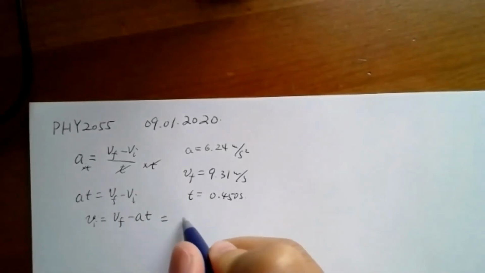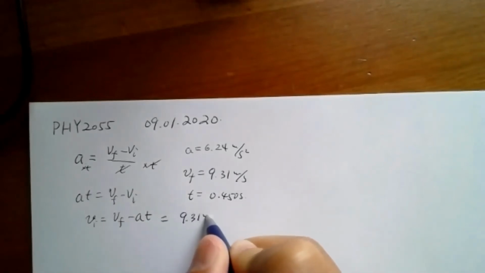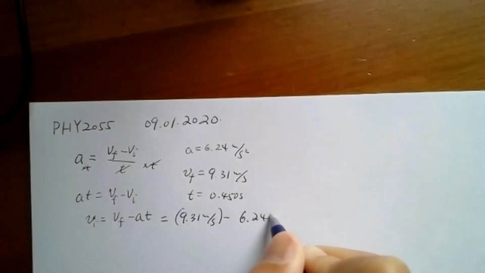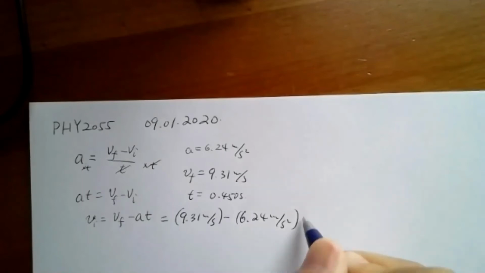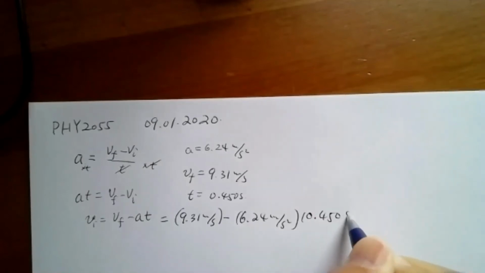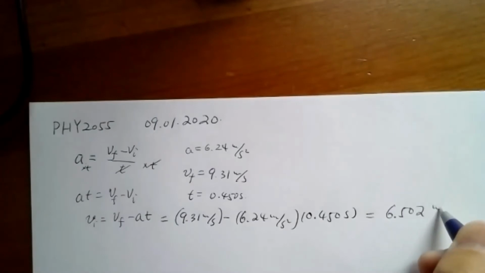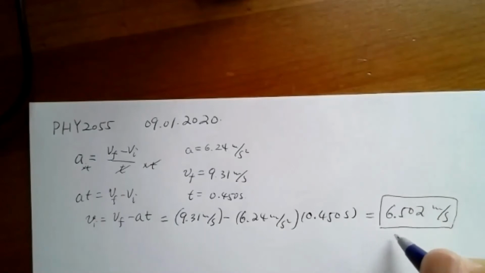So then this is the final minus oscillation 6.24 meters per second squared multiplied by 0.450 second, okay? So this will tell you 6.502 meters per second, okay? And 3 sig figs to keep, so 6.50 meters per second, okay? So that's your final answer.